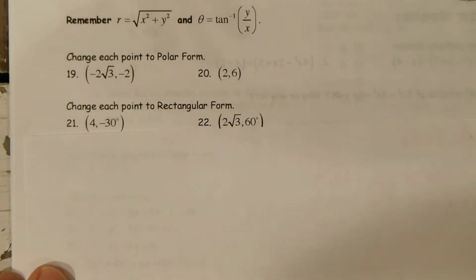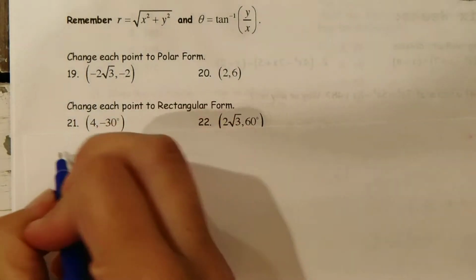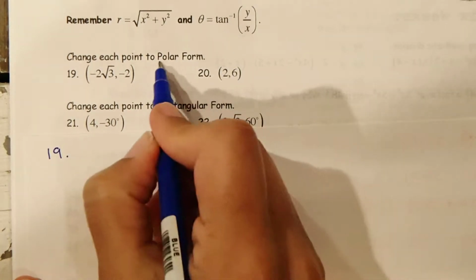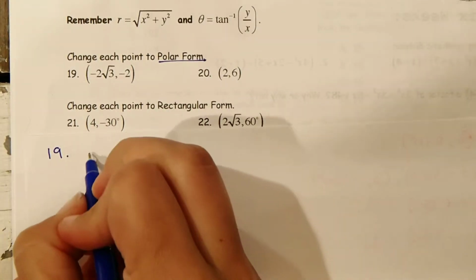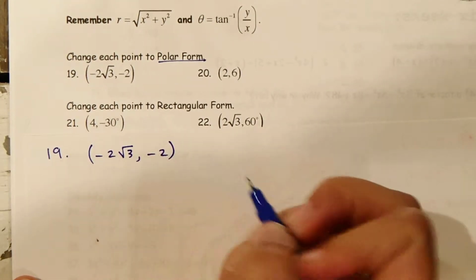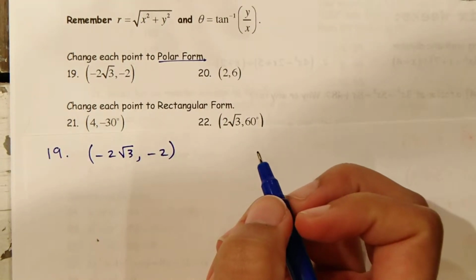Alright, Precal Spring Final Review. We're looking at 19, 20, 21, 22. So let's check out 19 first. We're changing these points to polar form. Let's take our first set here, negative 2 root 3 and negative 2.